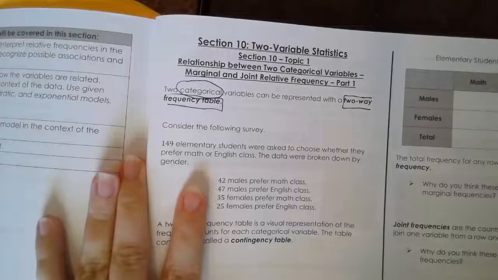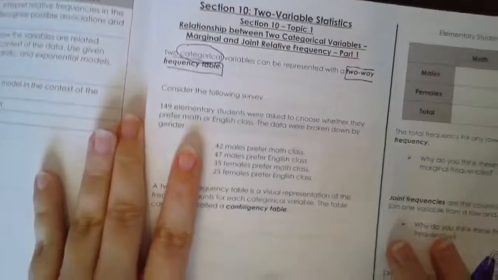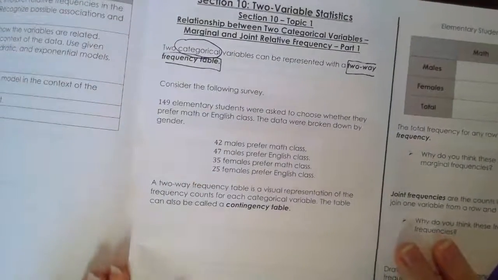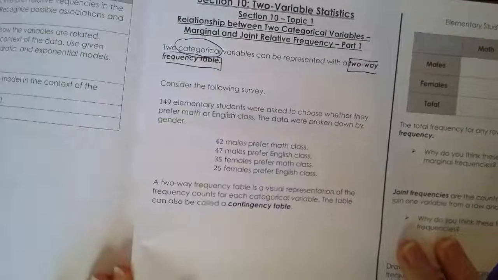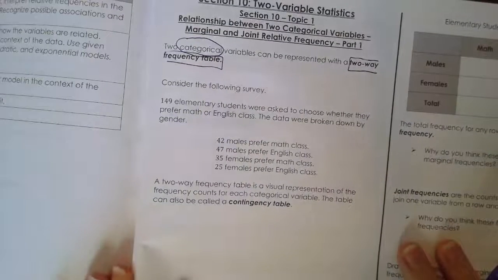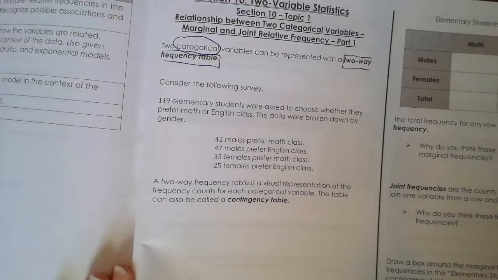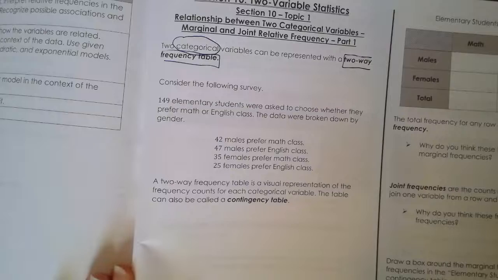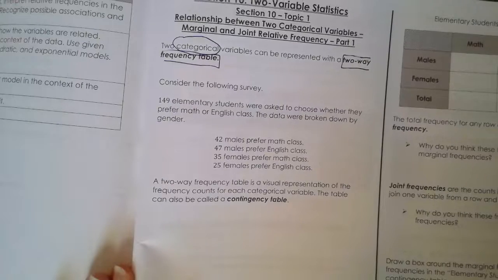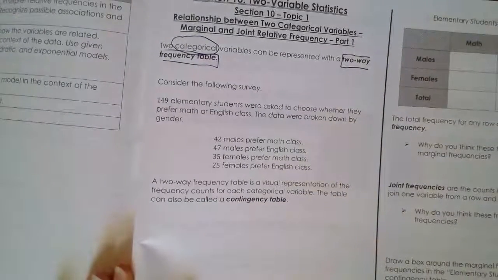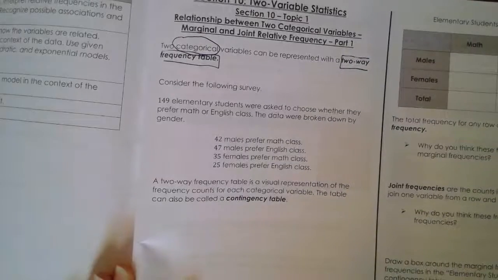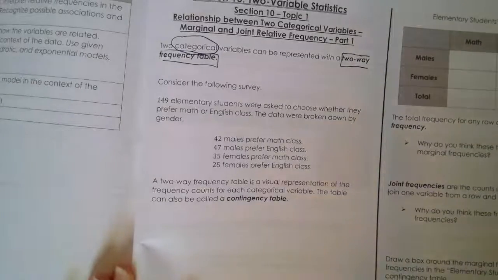So consider the following survey. 149 elementary students were asked to choose whether they preferred math or English class. The data were broken down by the gender. 42 males preferred math class, 47 males preferred English class, 35 females preferred math class, and 25 females preferred English class.